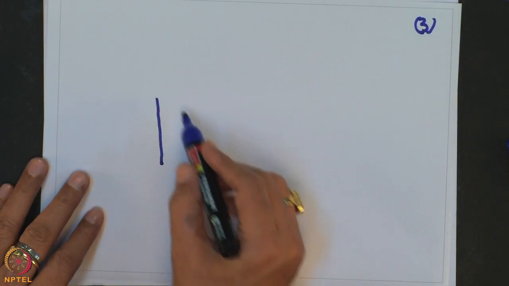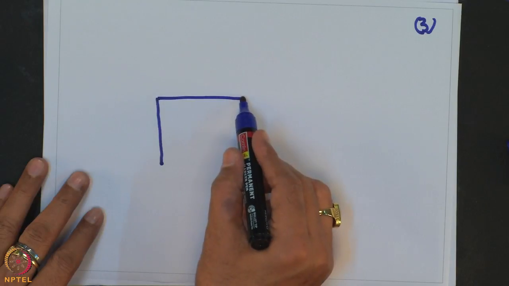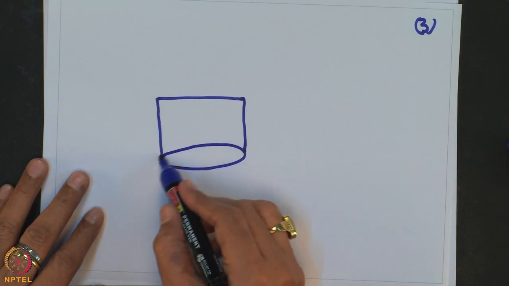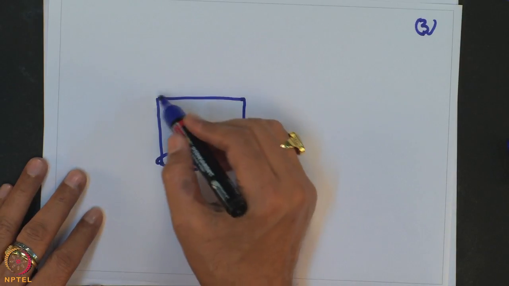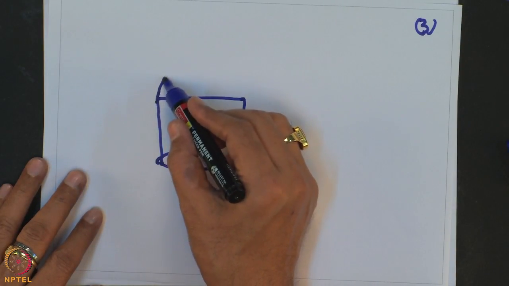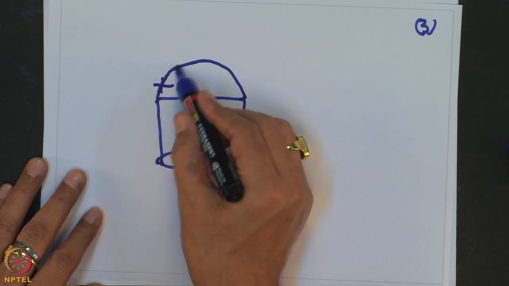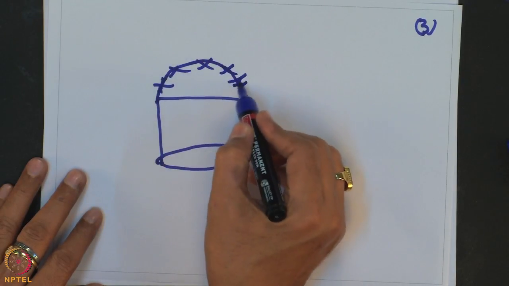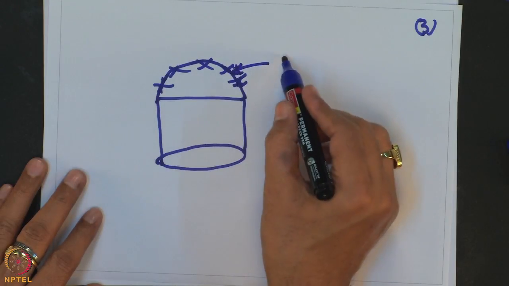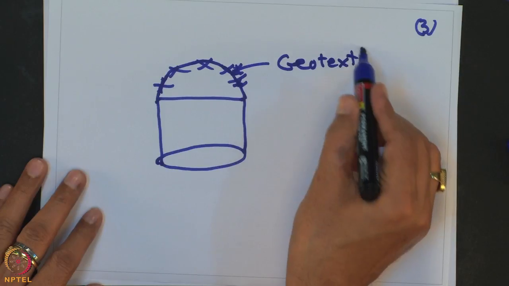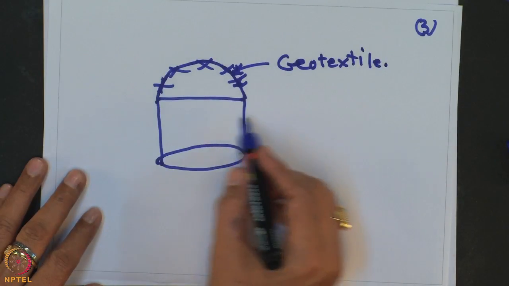So, this is the equipment, let us say. And due to the burst, this geotextile material is like this. This is the geotextile material.